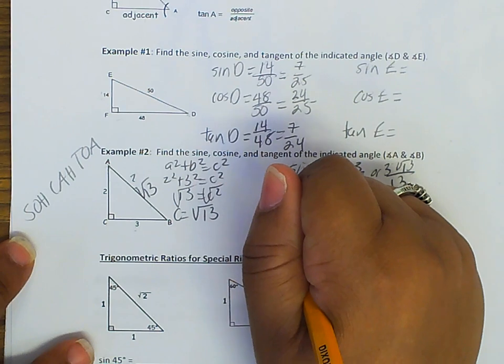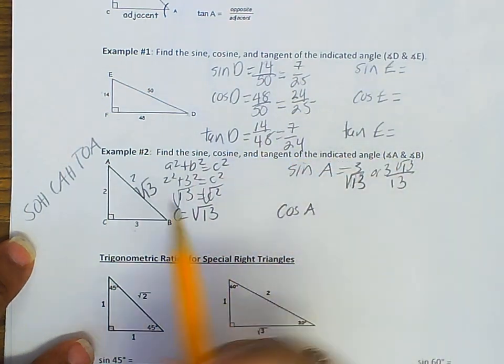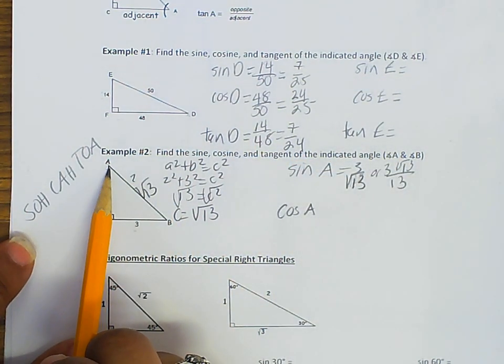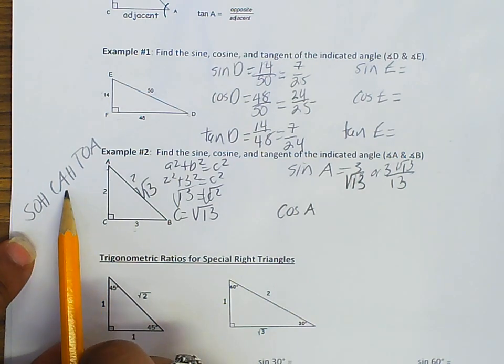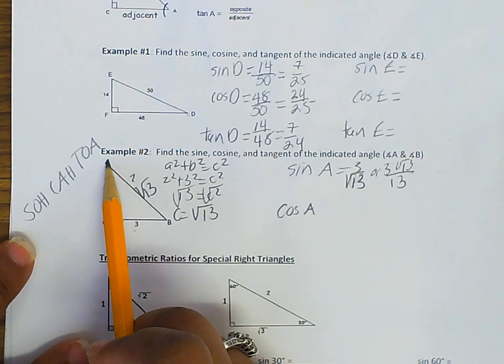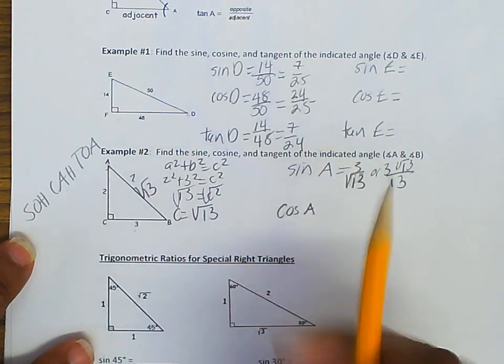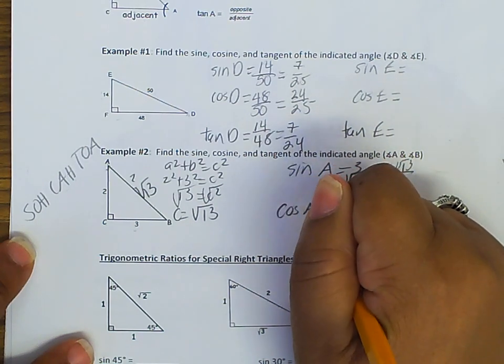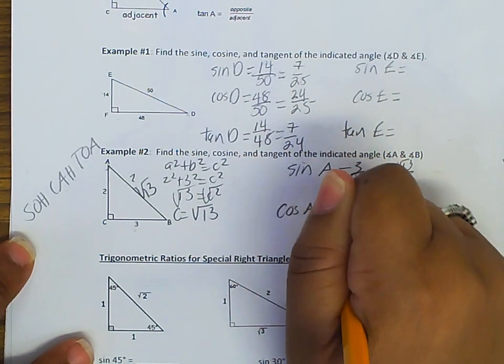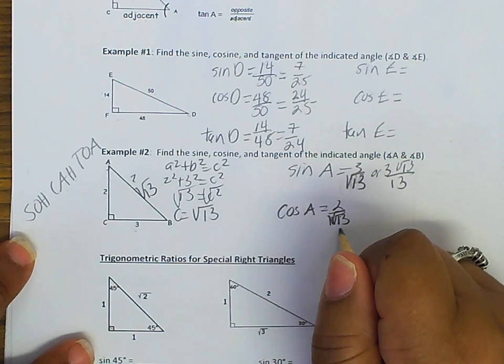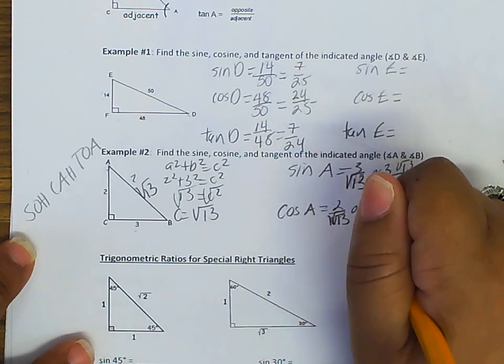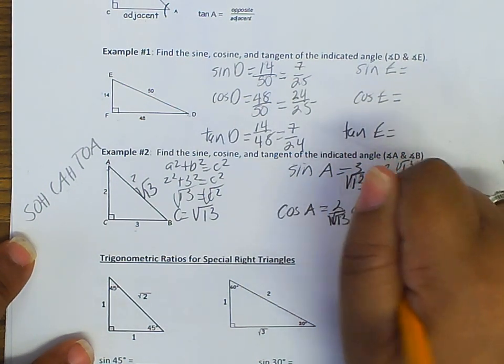All right, then you'll do cosine of A. Again, put your pencil or pen right here on A, and you're going to look at the rule, adjacent over hypotenuse. So adjacent side is 2 over square root of 13. You don't want to have the radical on the bottom, so you multiply that out, so your final answer would be this.